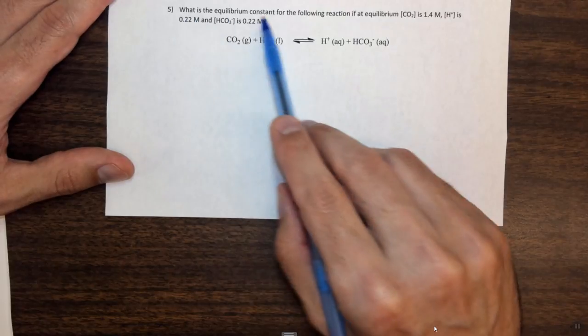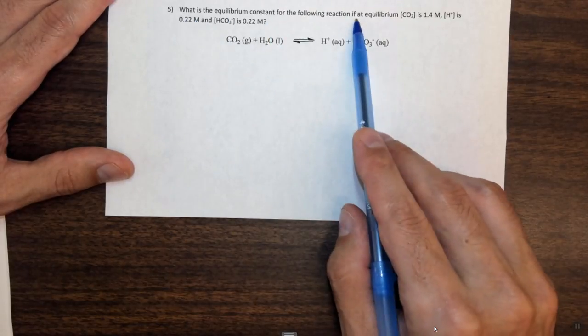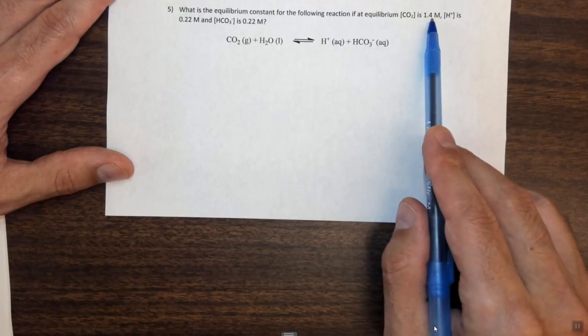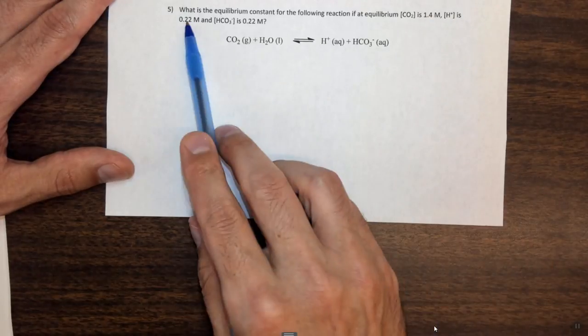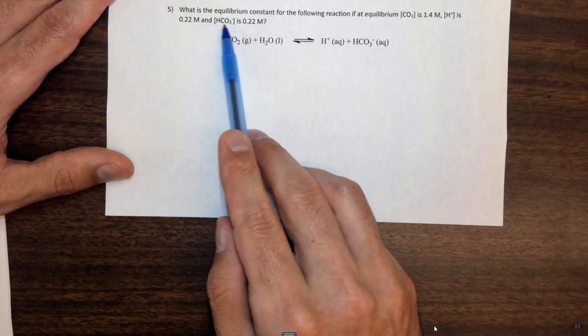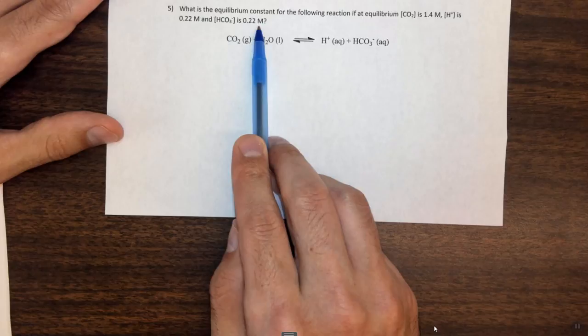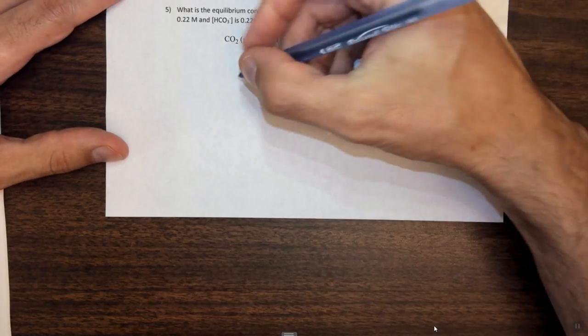So it says, what is the value of the equilibrium constant for the following reaction if at equilibrium the concentration of CO2 is 1.4 molar, the concentration of H+ is 0.22 molar, and the concentration of HCO3- is 0.22 molar? So the first thing we need to do is write the expression for Kc.